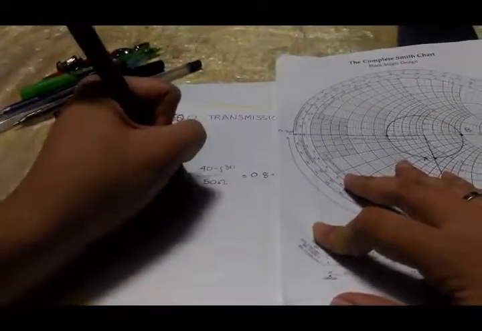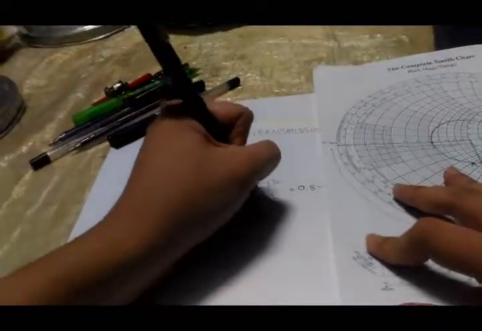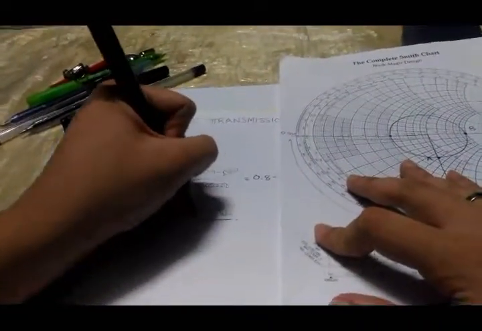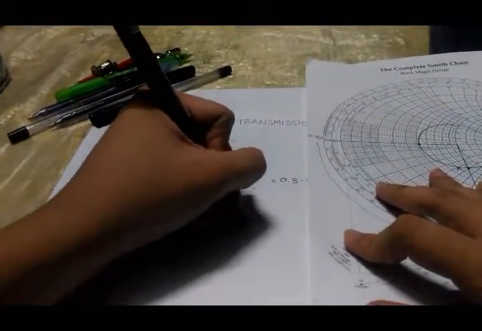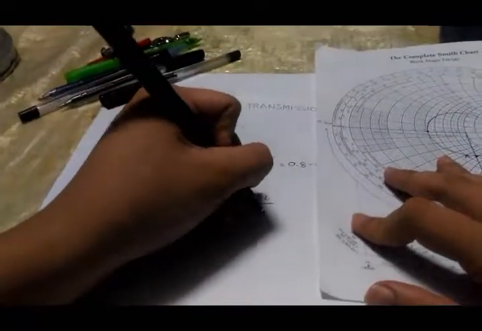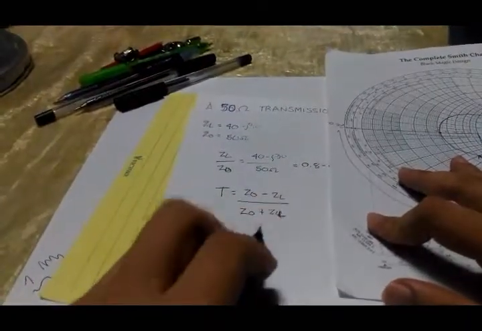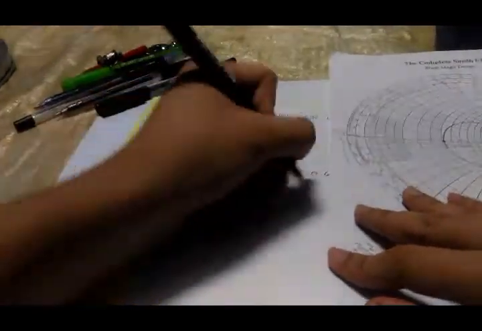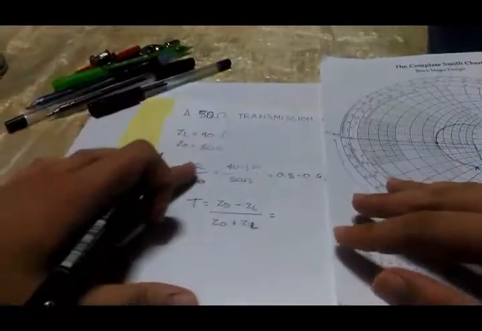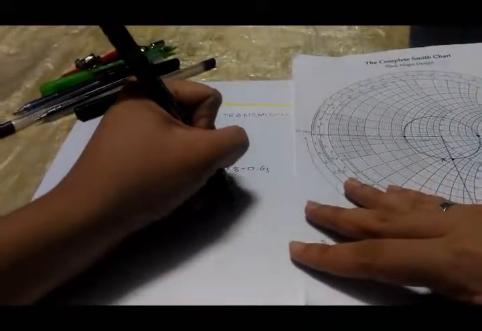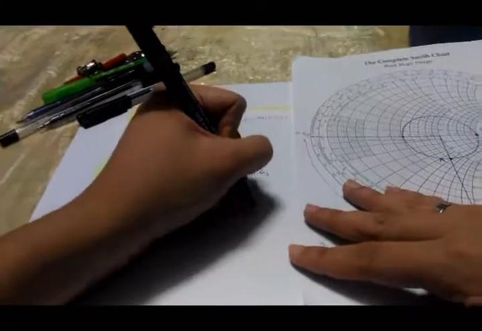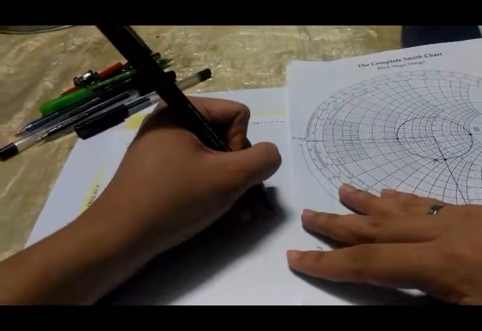which is ZL minus ZO over ZL plus ZO. This value will give us a result of 0.33 with an angle of 90 degrees.